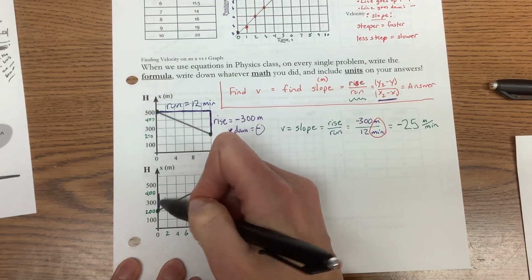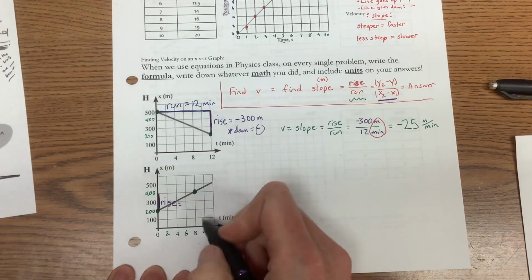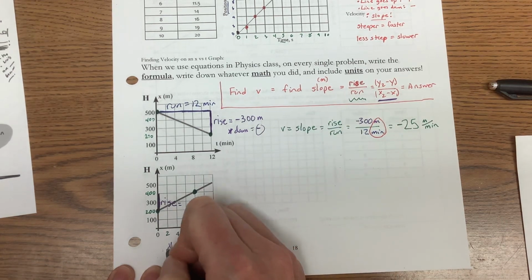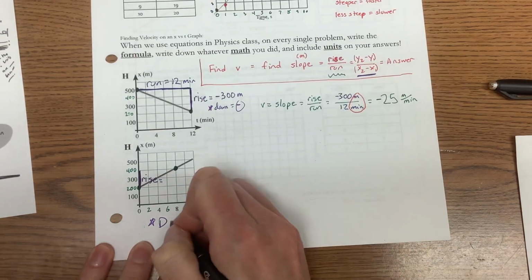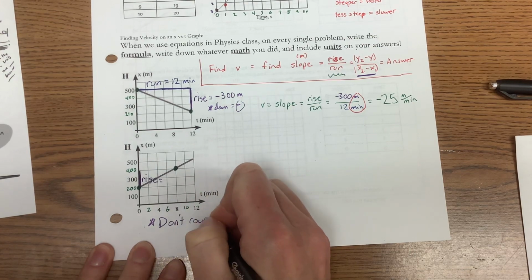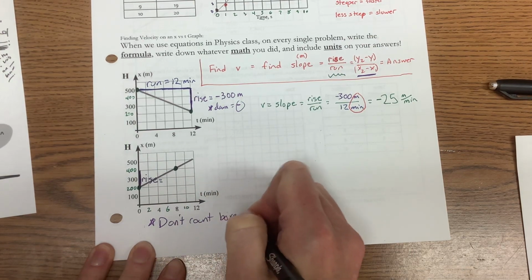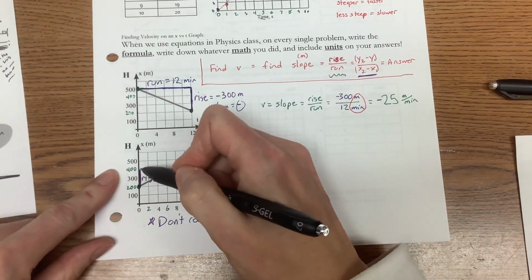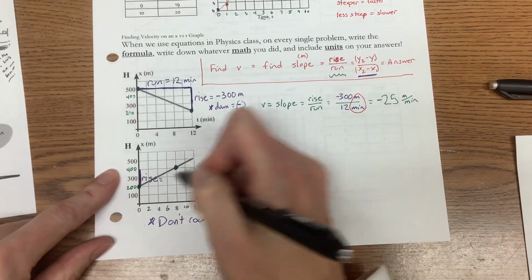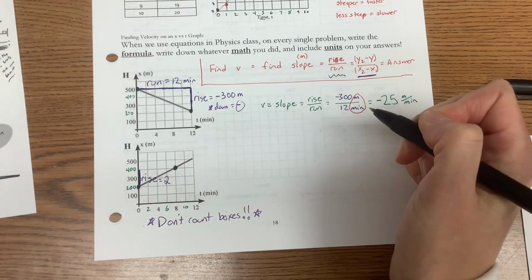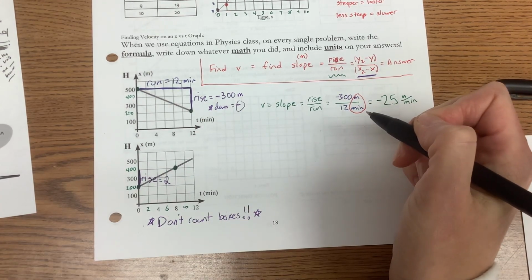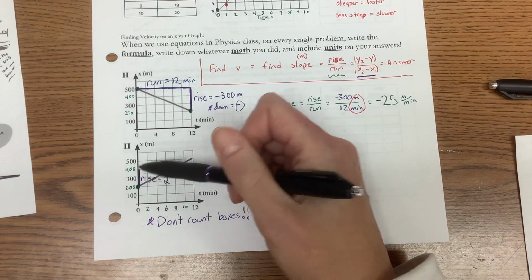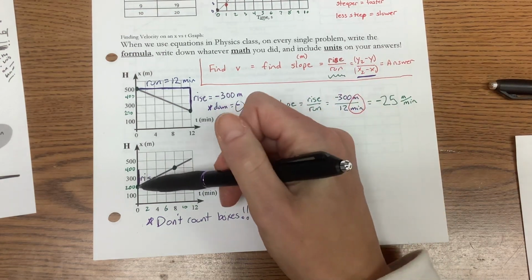A common thing that students do that you want to make sure that you don't do is, and I'm going to write it down here. Can we see that? Yeah, okay. Don't count boxes. So a lot of times what students will do is they'll say, oh, it goes up 2, and they'll write that the rise is 2. Is the rise 2? No, the rise is not 2. It's 2 boxes, but the boxes don't represent anything. Well, they represent something. It's not 2 though.